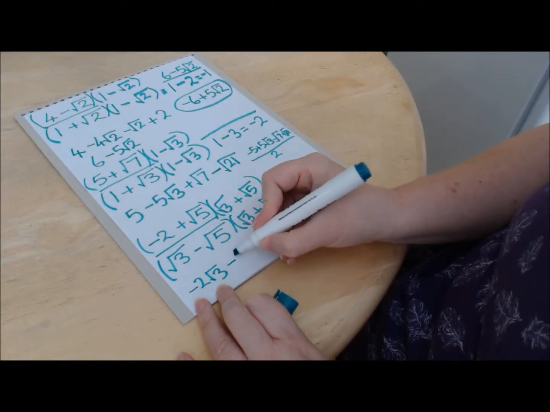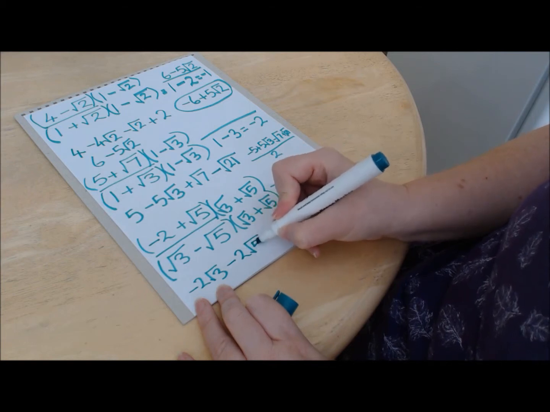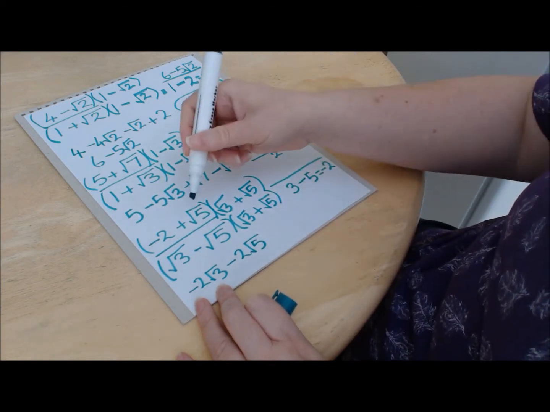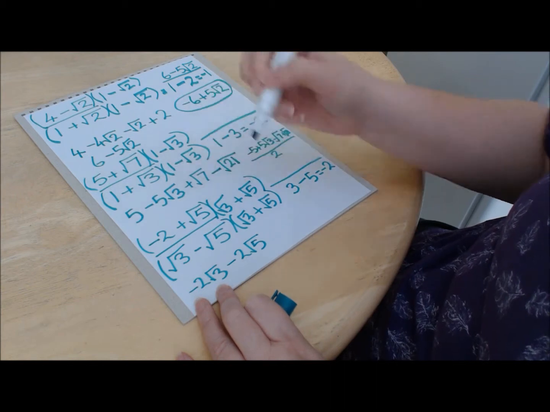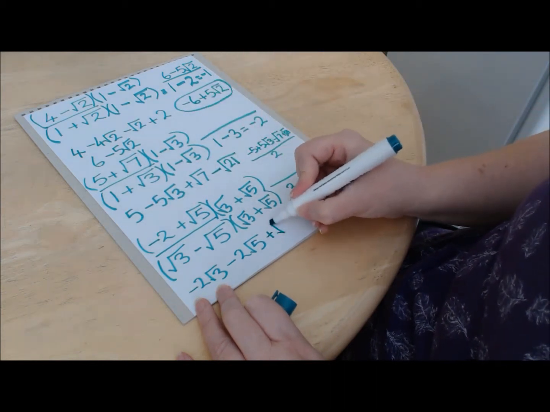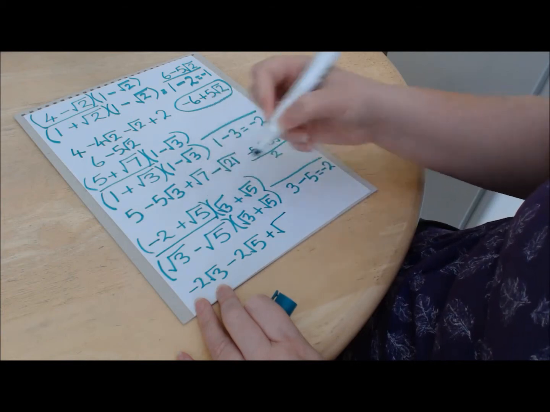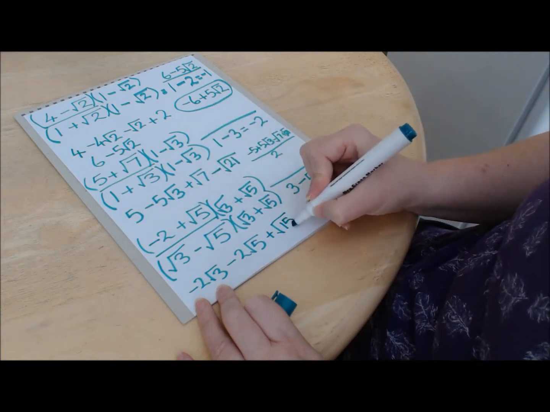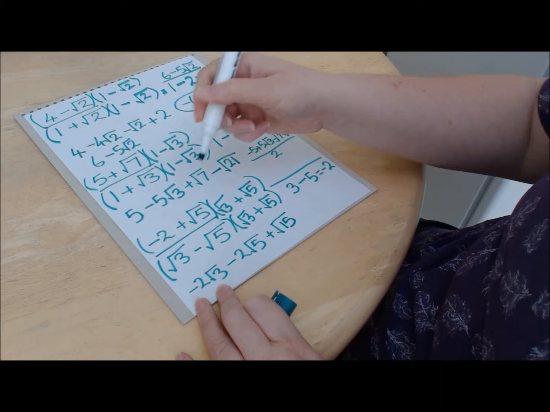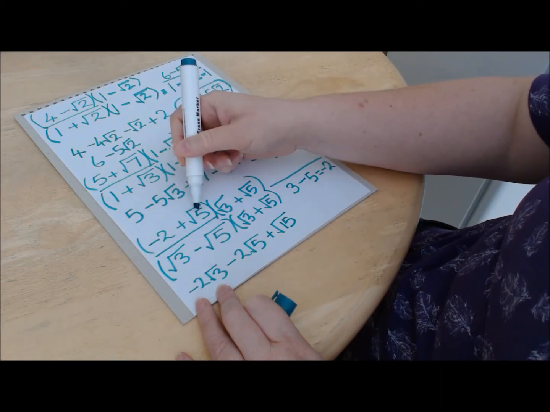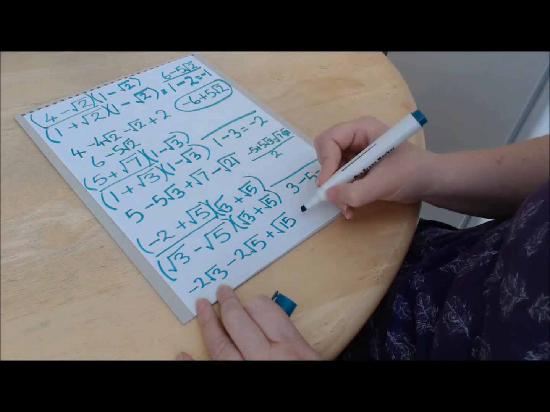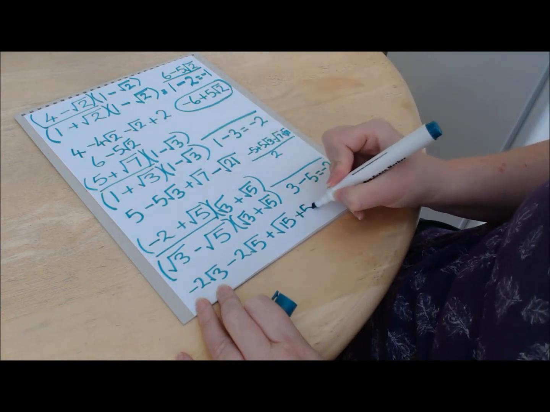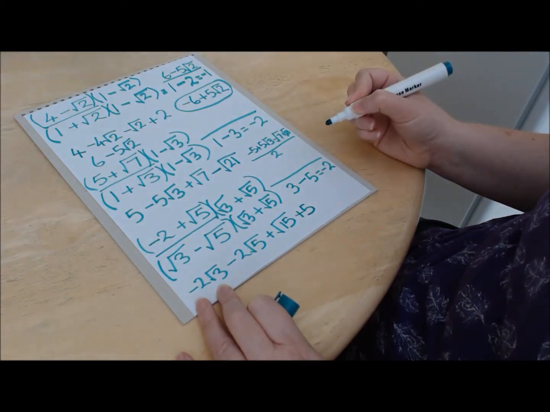So that's minus 2 root 5. Then we've got root 5 times root 3. So remembering the rule, that means we've actually got the square root of 5 times 3, which is 15. And then finally, we've got square root of 5 times the square root of 5. So that actually gives us just 5 on the end there.